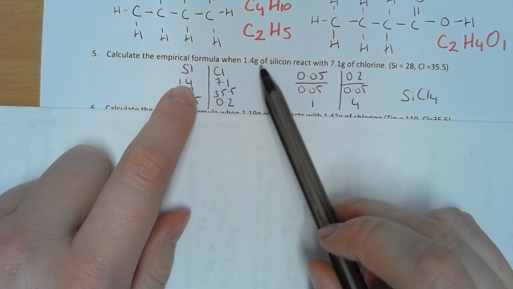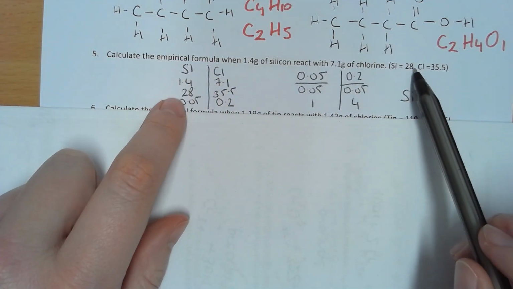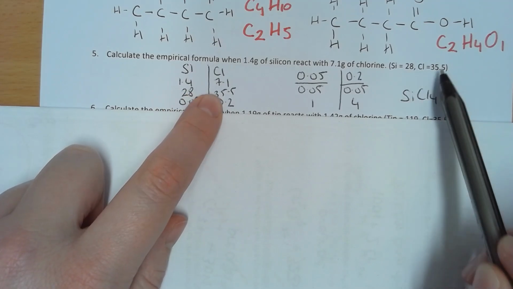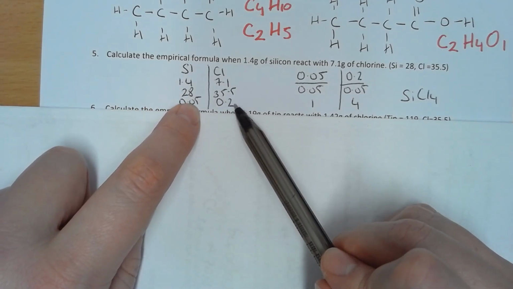First line is grams, so 1.4 is the grams of silicon, 7.1 is chlorine. Second line is the number in brackets, 28 for silicon, 35.5 for chlorine. Then I do top line divided by bottom line, and I get 0.05 and 0.2.